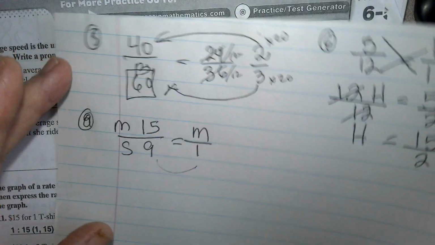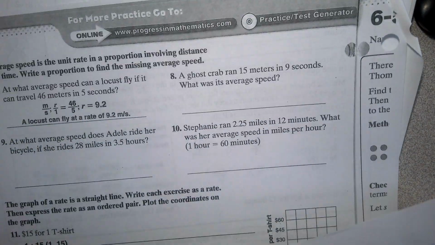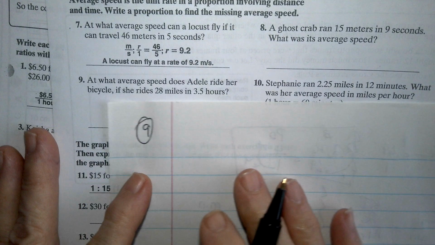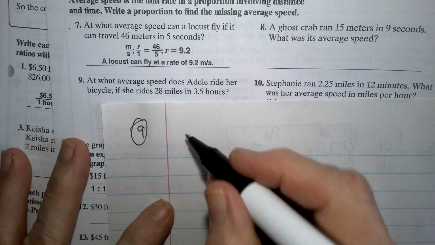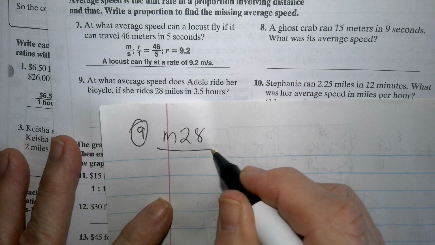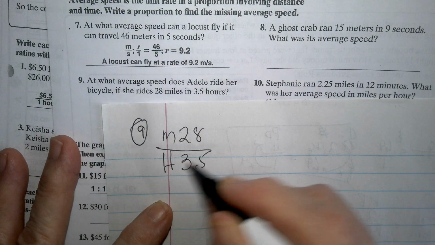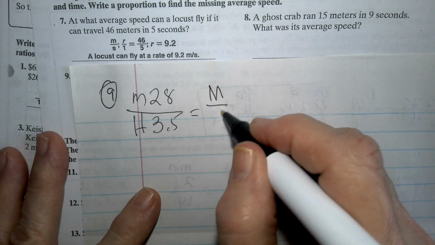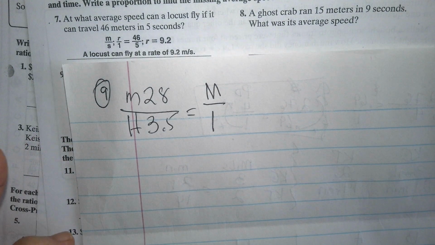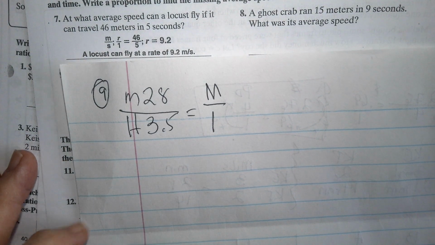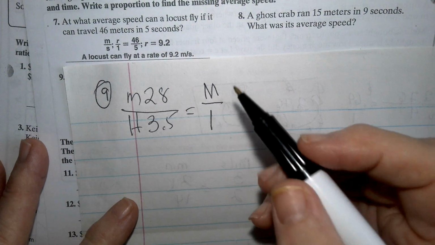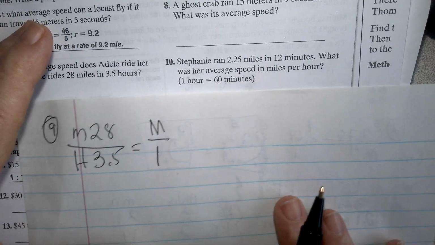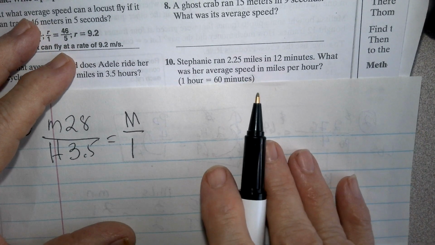Okay, so we're going to set up each of these. The number 9. Adele rides 28 miles in 3.5 hours. The average miles is how much in 1 hour? Can you solve it from there? Yeah. Okay, cross multiply and divide. You don't need to move the decimal until you're dividing. Same thing here.